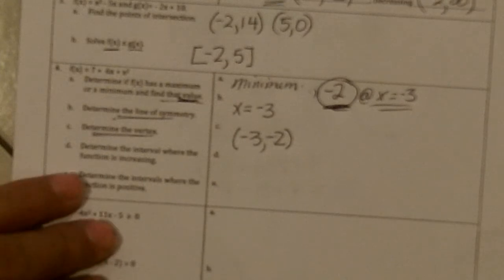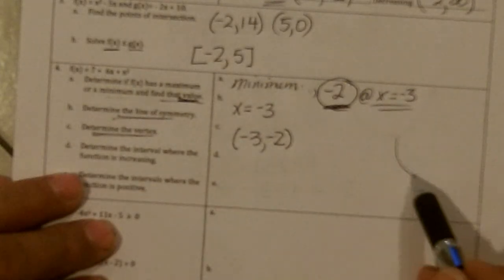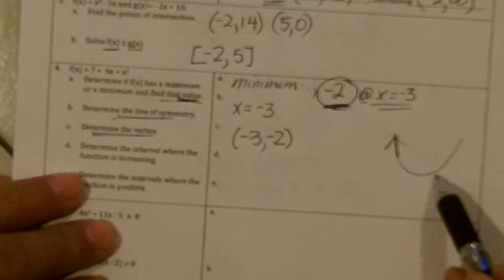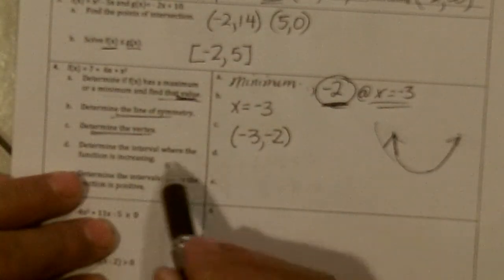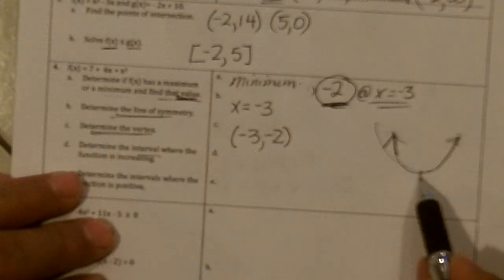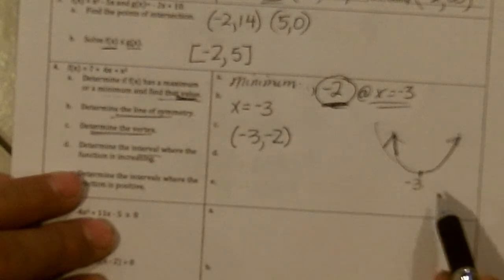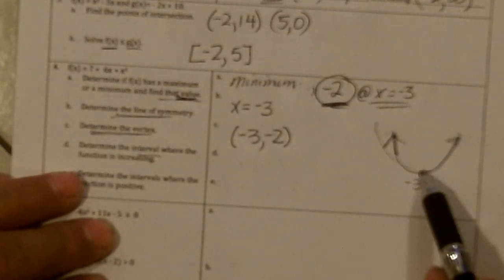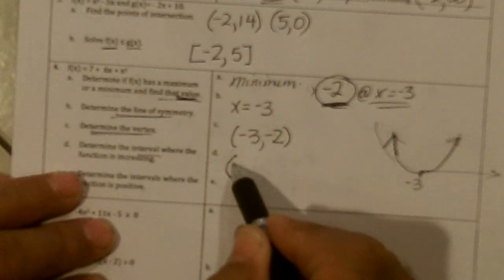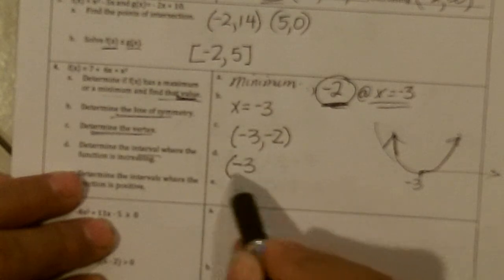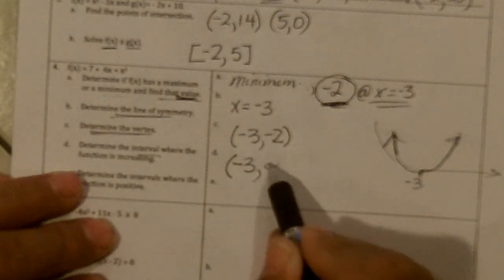Determine where the function is increasing. Well, since it's a right side up parabola, it's going to be increasing on this side, decreasing on this side. As you go left to right, it's decreasing and then increasing. So the vertex is at x equal -3. So it's increasing for x bigger than -3. The interval where it's increasing is from -3, not including it, to infinity.